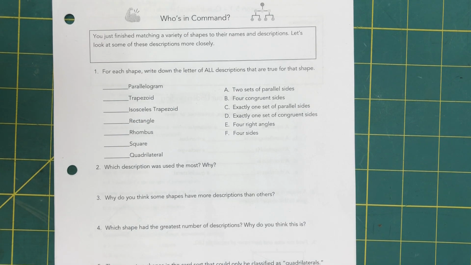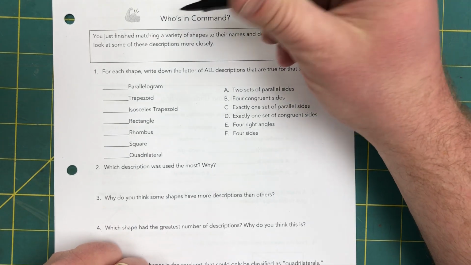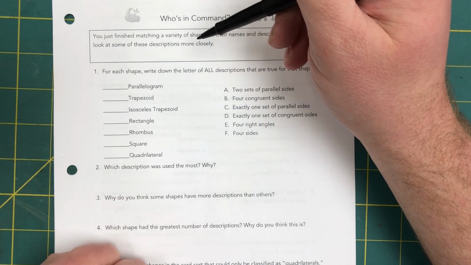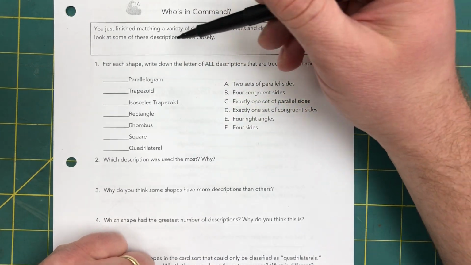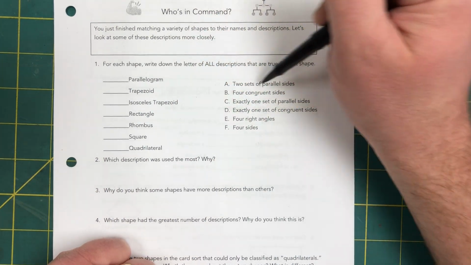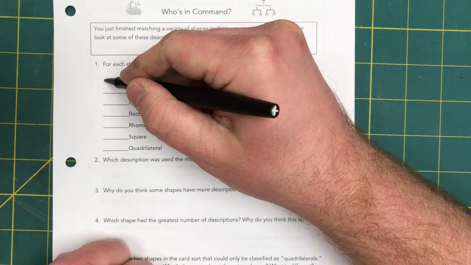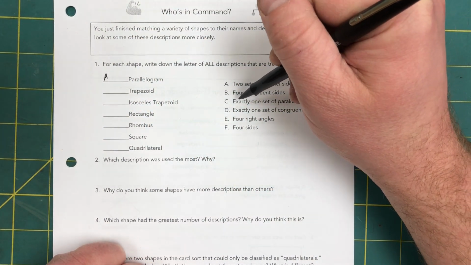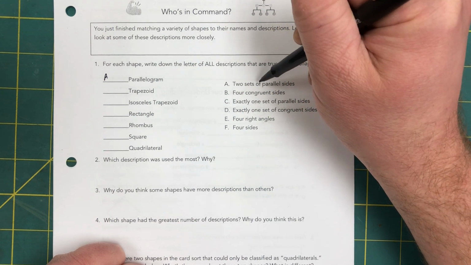So you just finished watching a variety of matching a variety of shapes to their names and descriptions. Let's look at some of these descriptions more closely. Okay, a parallelogram. We want to write down all descriptions that are true for that shape. So a parallelogram, it has two sets of parallel sides. That's true. Four congruent sides? No, it doesn't have that. Exactly one set of parallel sides? No, because it has two.